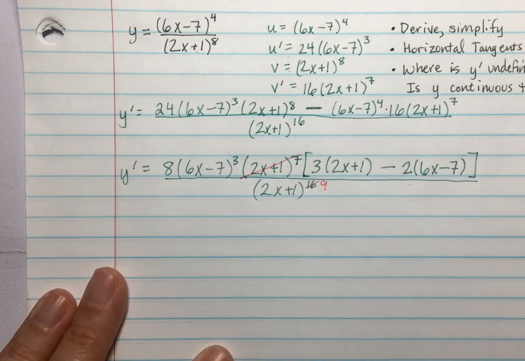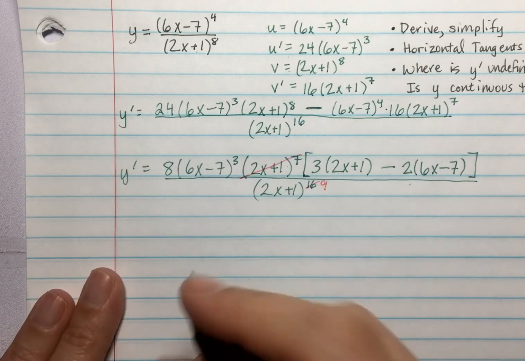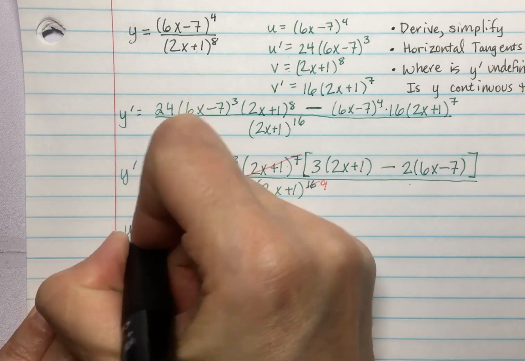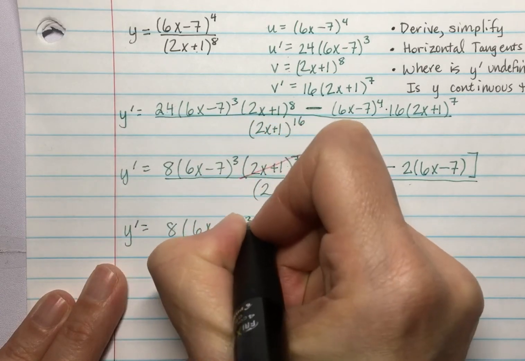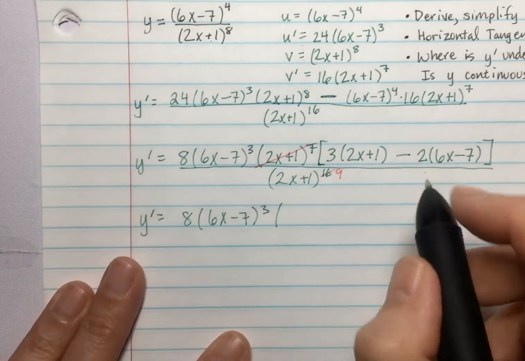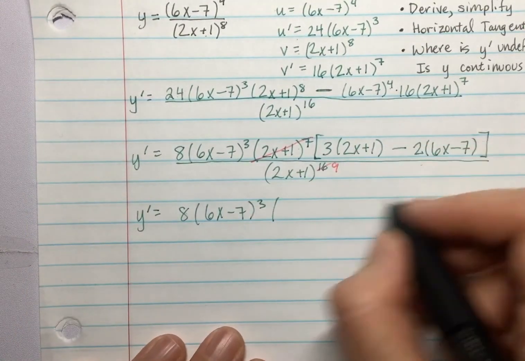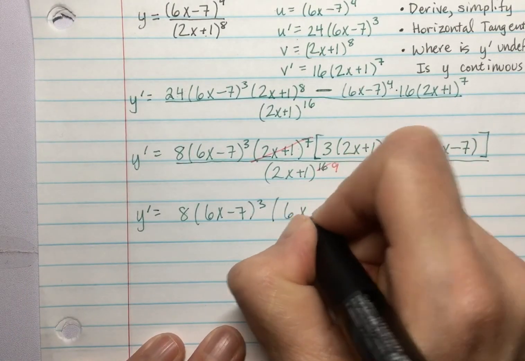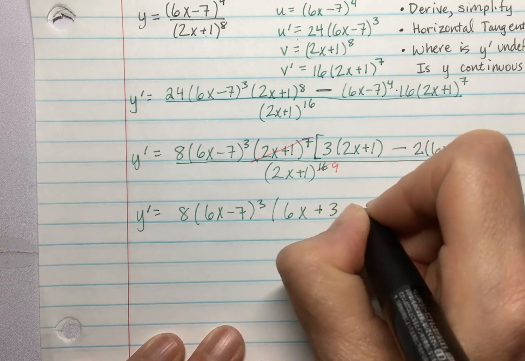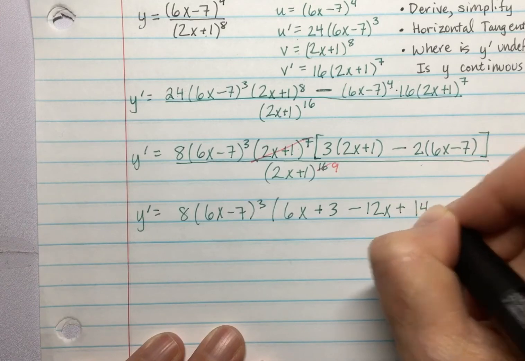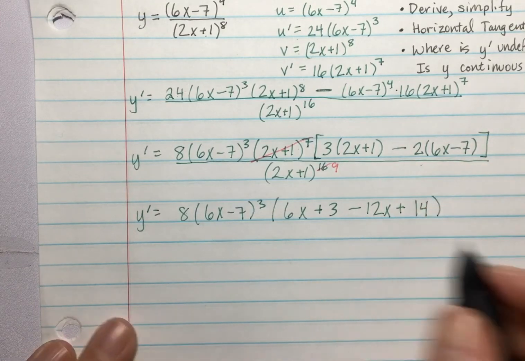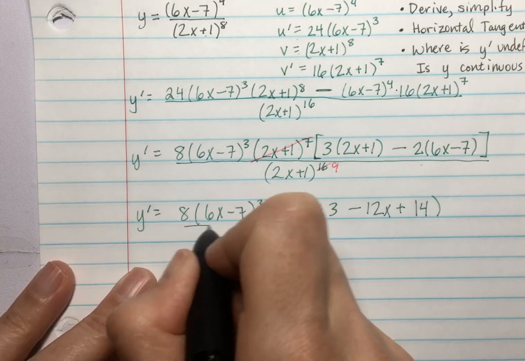So now I have y prime equals 8 times 6x minus 7 cubed. And since there's subtraction, there's too many mistakes possible. I'm going to do this in 2 steps. So 6x plus 3 minus 12x, watch your signs, plus 14. When you're thinking about all the calculus stuff, it's so easy to mess up the algebra.